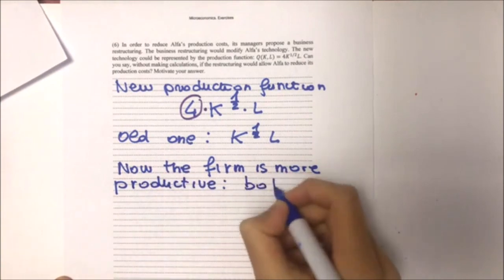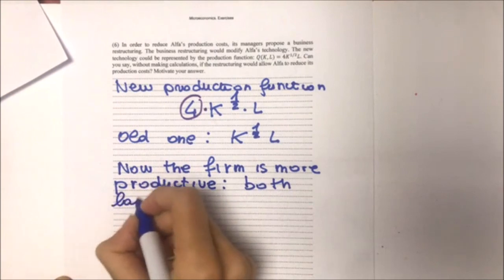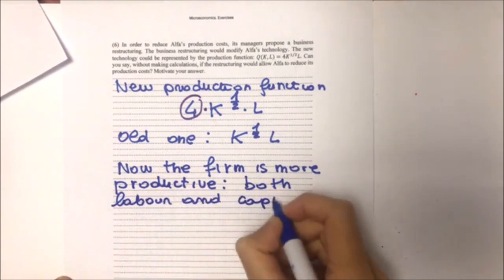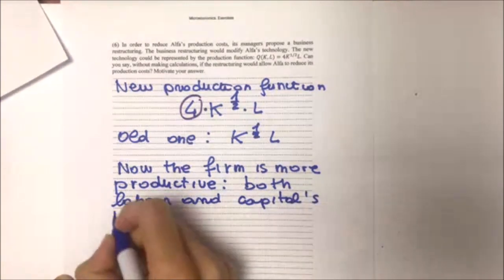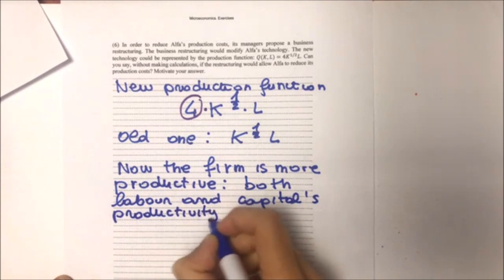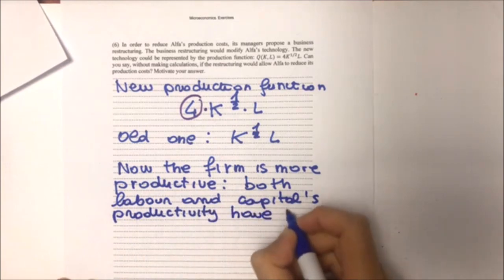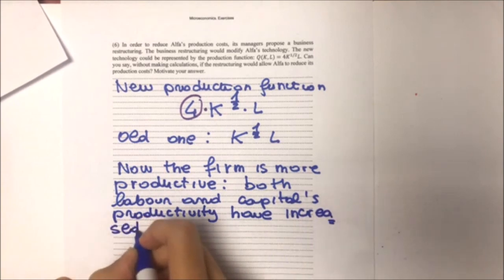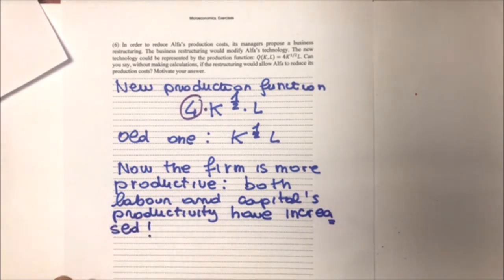So both labor and capital's productivity have increased. So the answer is yes, it will allow Alpha to reduce the production cost.